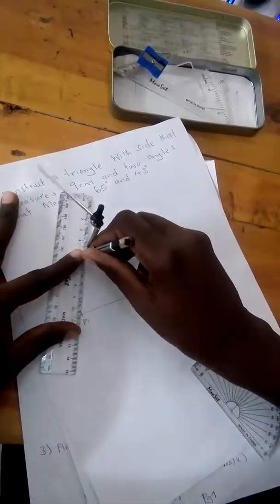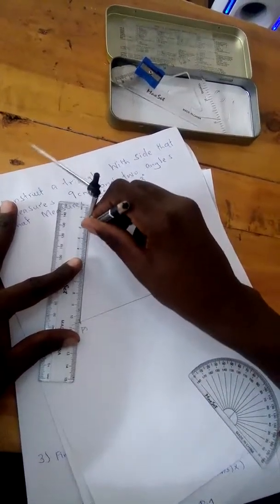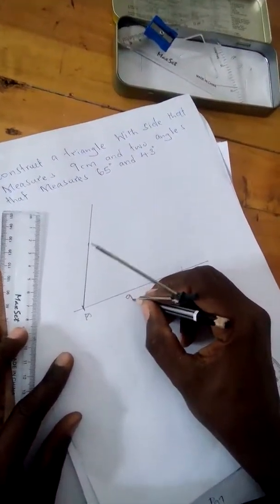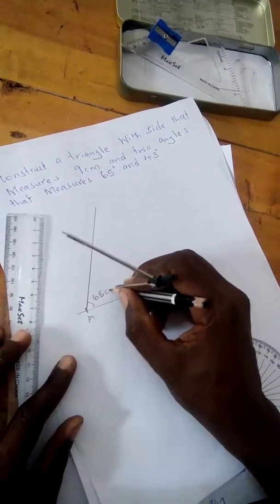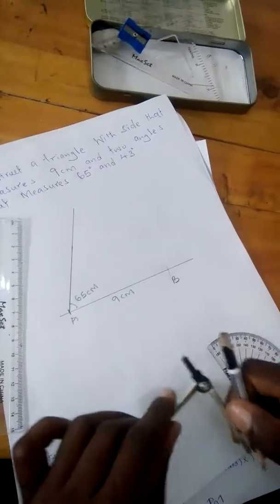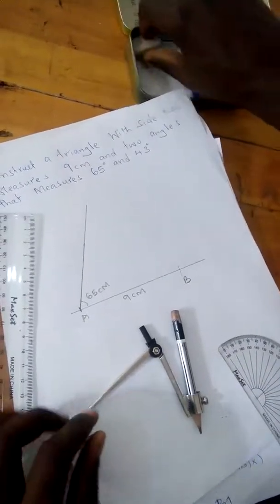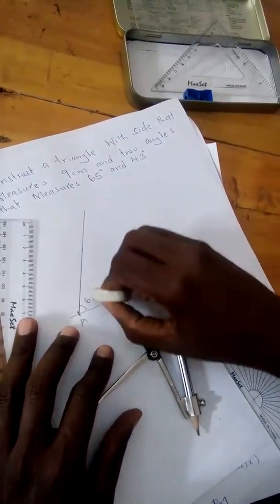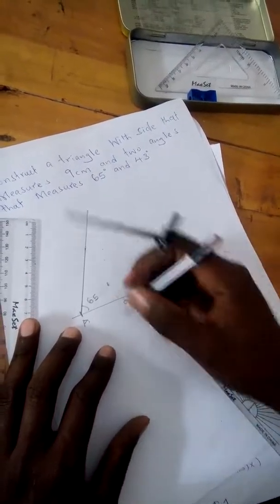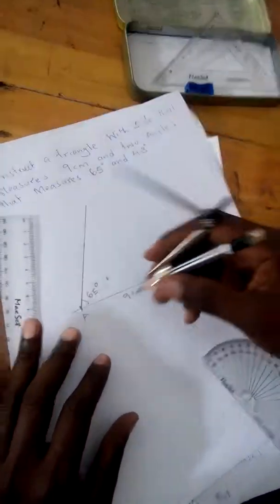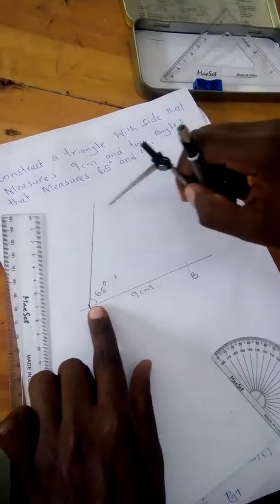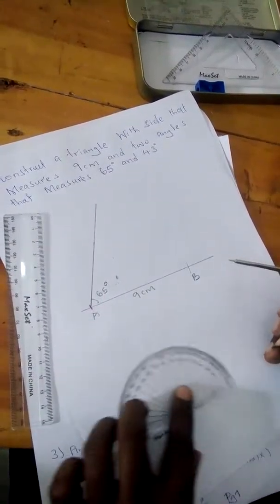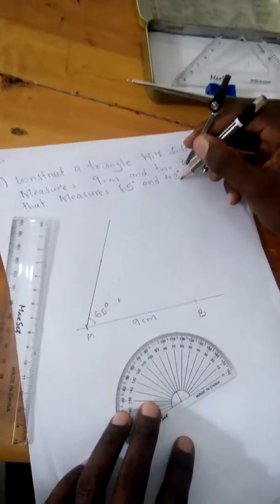And then we draw a straight line. We label this one first as 9 centimeters. This one is 65, not centimeters actually, but degrees. I'm sorry. This is 65 degrees. Make sure you draw a very long line because you don't know the actual measurements that you will get from here. The next one is 43 degrees.